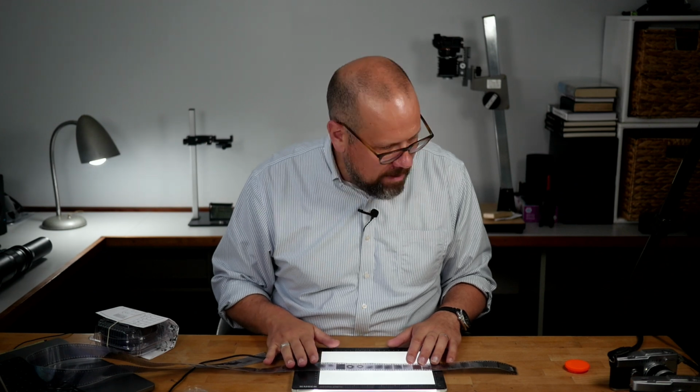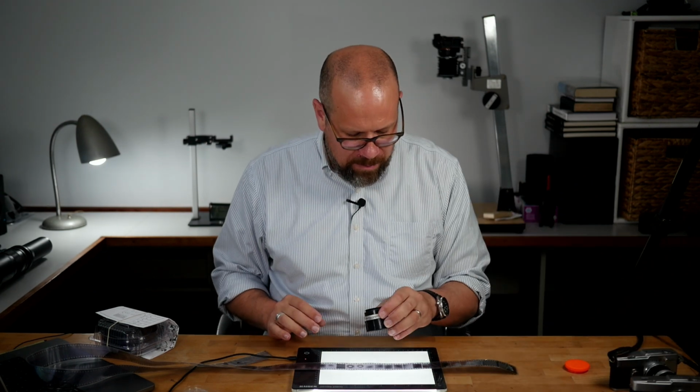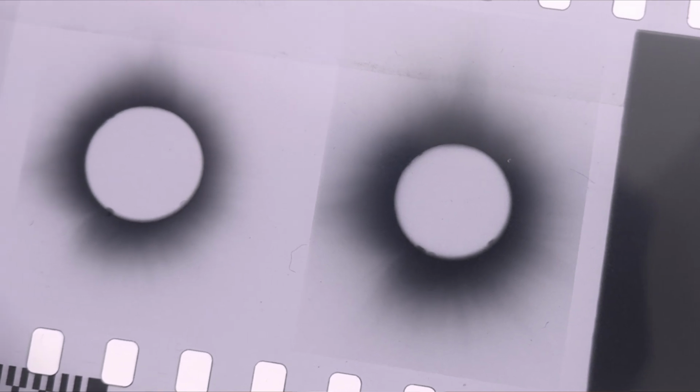But man, look at that. When I grab, this is my loop. It's just an old enlarging lens. And that looks sharp. Oh, wow. You can even see in the totality the little areas of sunspots around the edge.